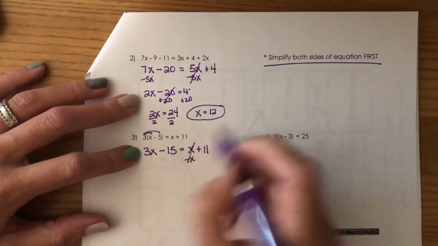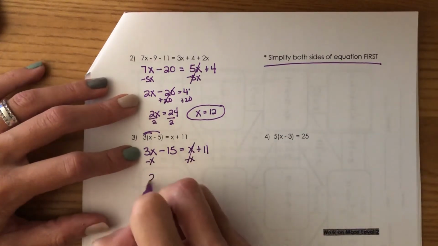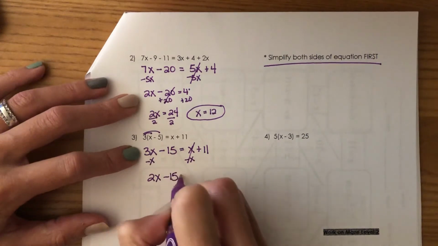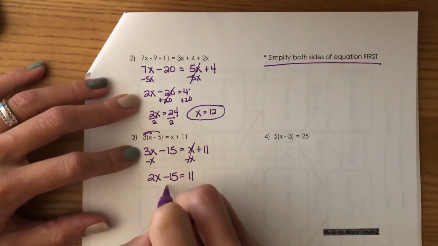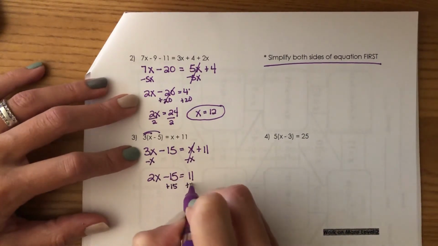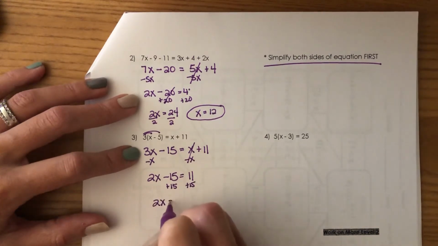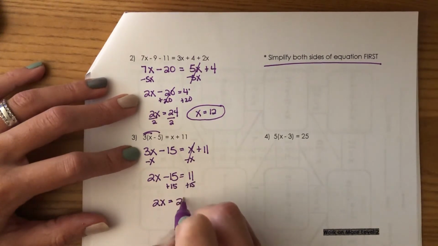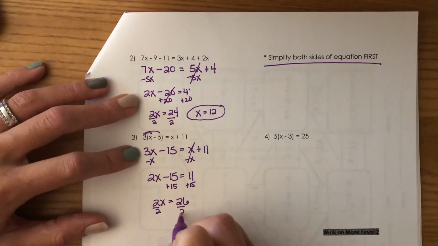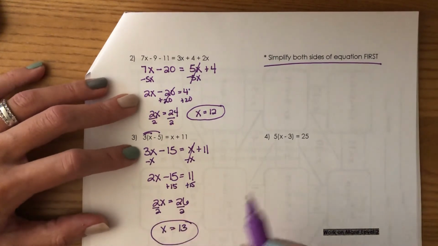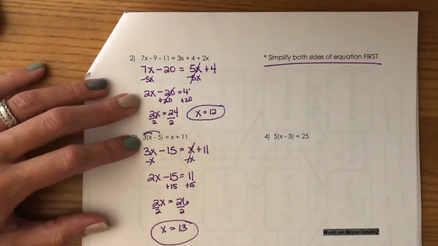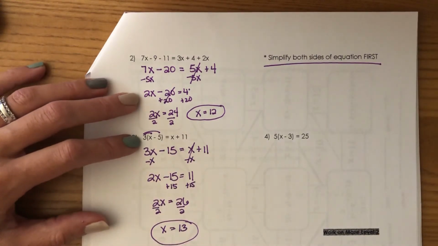I'm going to subtract x. I get 2x minus 15 equals 11. I'm going to add 15. I get 2x equals 26. I'm going to divide by 2, and I get x equals 13. And again, we can go ahead and plug x back into our equation to see if we got it right.